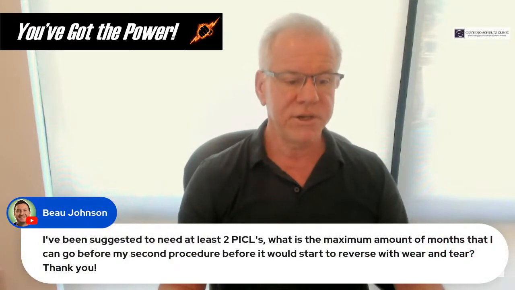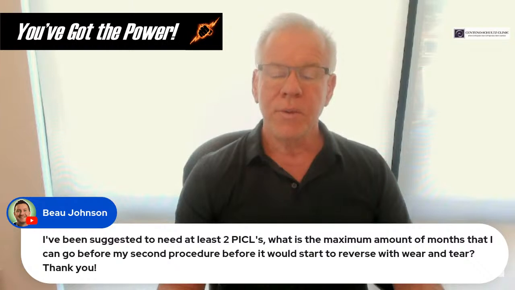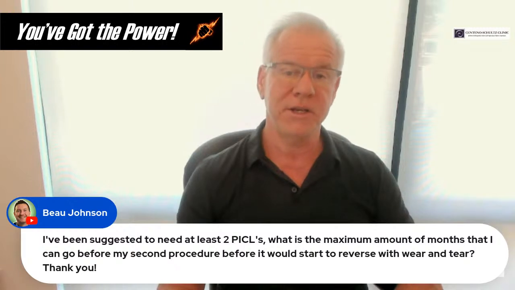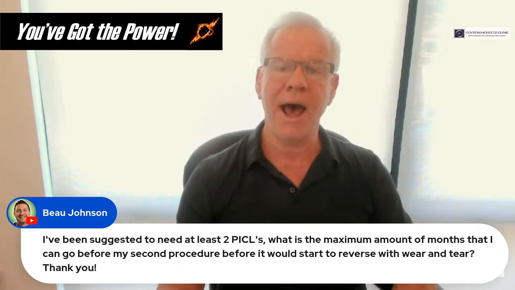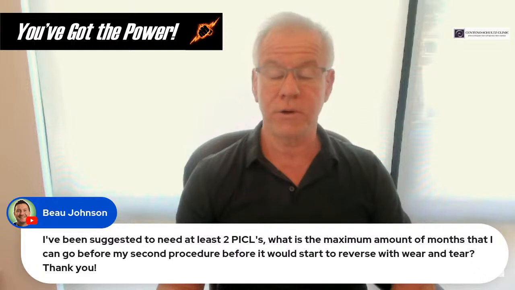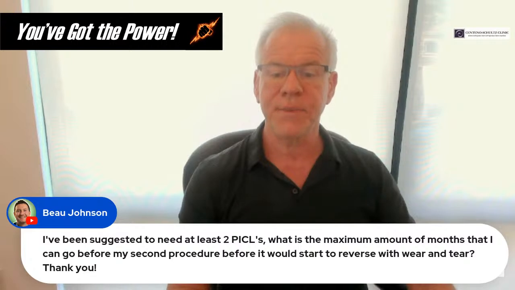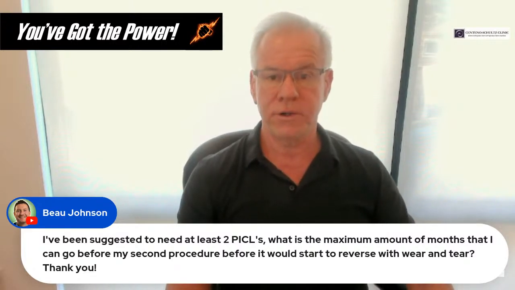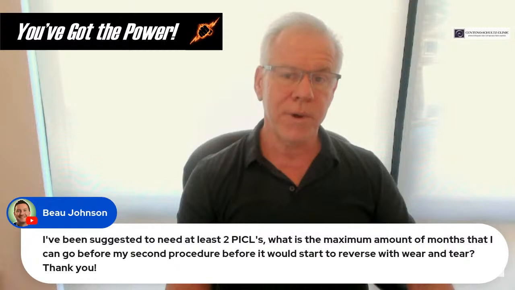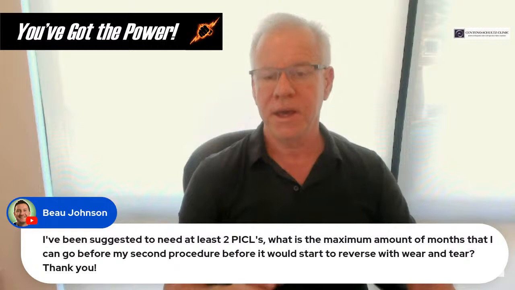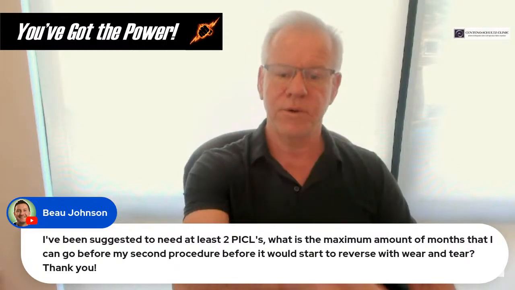Bo asks: I've been told I need at least 2 PICL procedures. What's the maximum amount of months that I can go before my second procedure before it will start to reverse with wear and tear? Yeah, Bo, we had this experiment happen during COVID. It was kind of a natural experiment where we had patients that couldn't come in for anywhere from 9 months to a year and a half. We had about half of our patients reverse their gains, and about half keep their gains. So it's not a sure thing that you'll reverse your gains, but in general, we'd recommend a 3 to 6 month time frame before a second procedure.